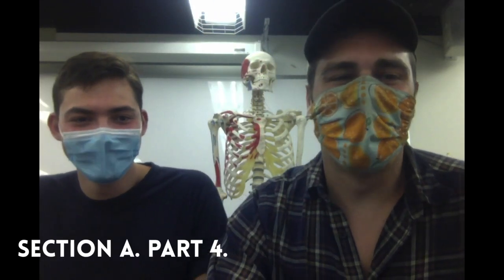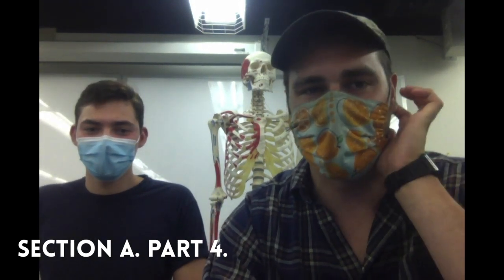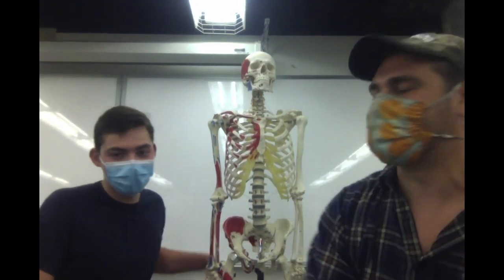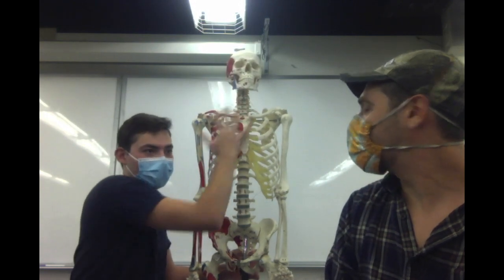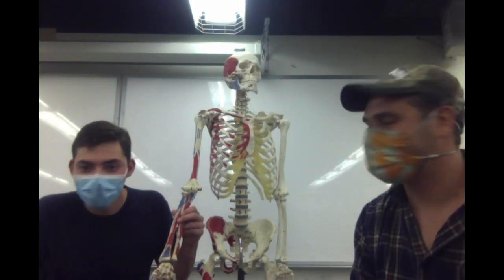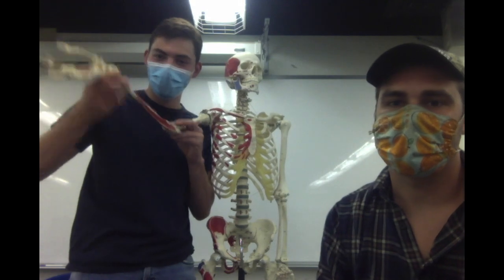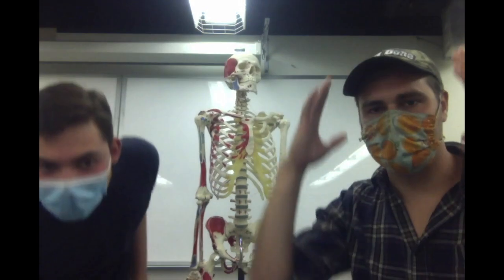Hey guys, me and Harrison are back. We're going to go into part 4 of section A and do anatomical regions. So let's start with the first part, axial. So that's going to be right here. This is your head, neck, and trunk, which is right here. Axial. Next, we have the appendicular, also known as the appendages, and that includes your arms and your legs. So, core, appendages. Nice.